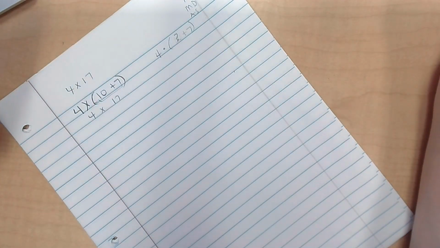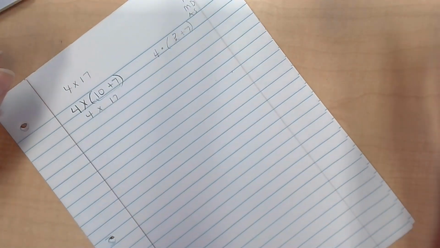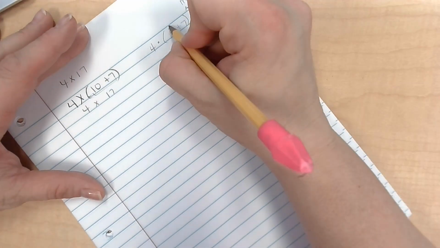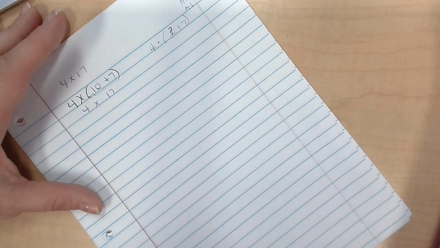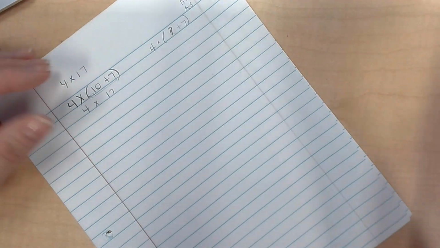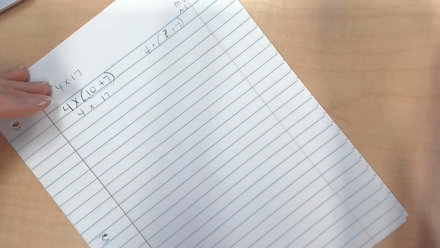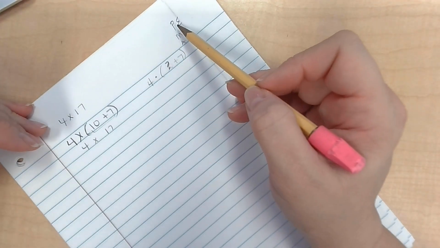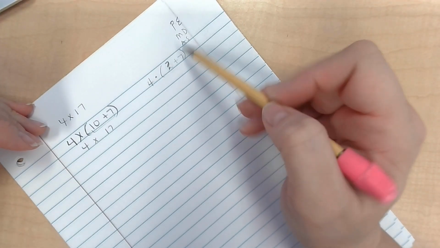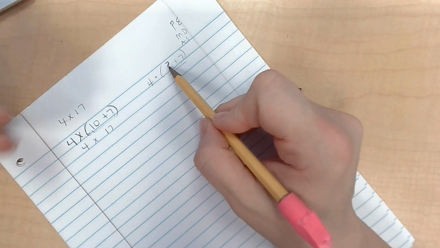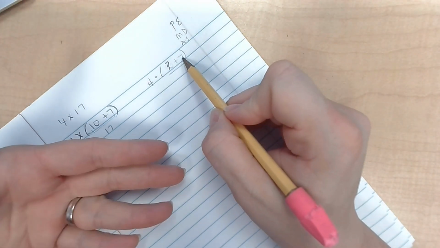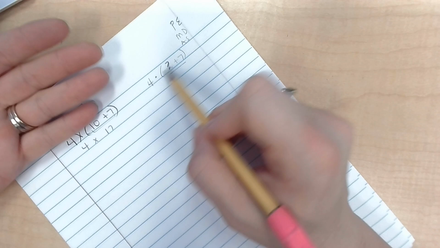So I'll use a question mark for now, just so that you're not confused by having letters in your math. But you will have letters in your math soon. Don't freak out, because I can teach you how to do it. So don't worry about it. But I'm going to show you. Now, if I'm doing the order of operations, how do I do the parentheses first? I can't, because I don't know what number I'm adding to 7. So I can't do this first.